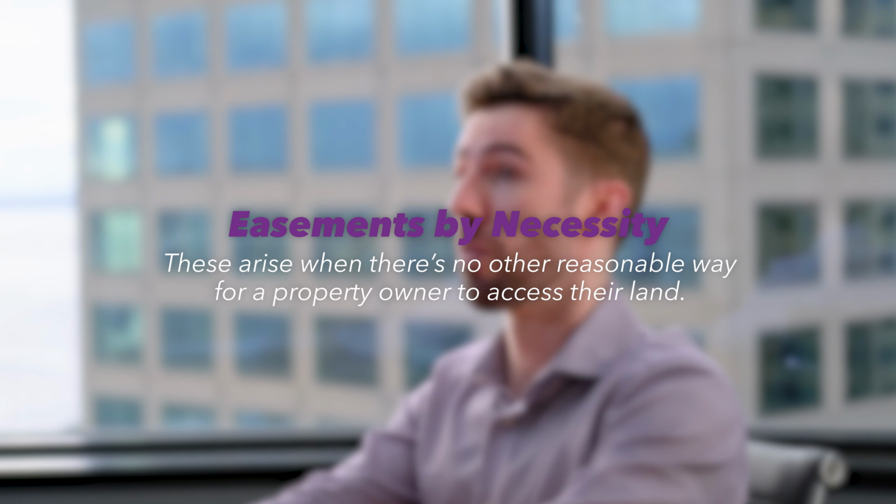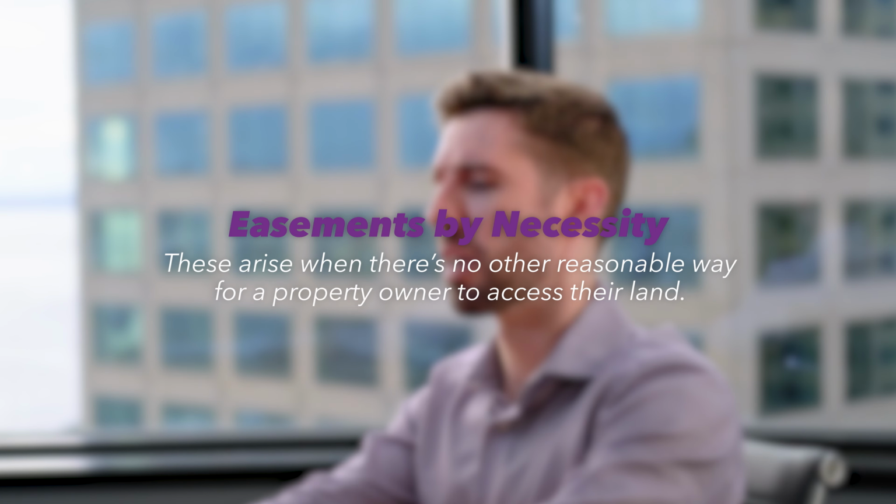You could also have easements by necessity. These arise when there's no other reasonable way for a property owner to access their land. It often occurs in a context where a property is landlocked and requires access through a neighbor's property.